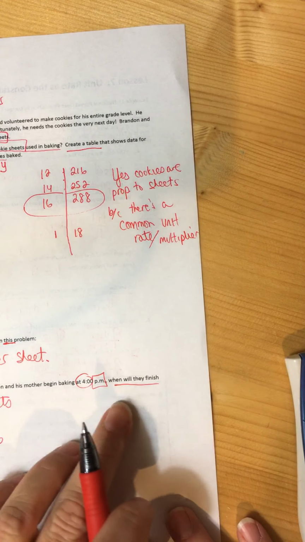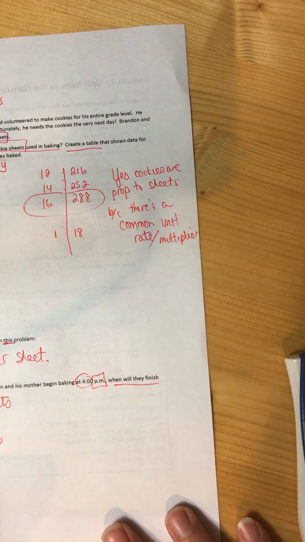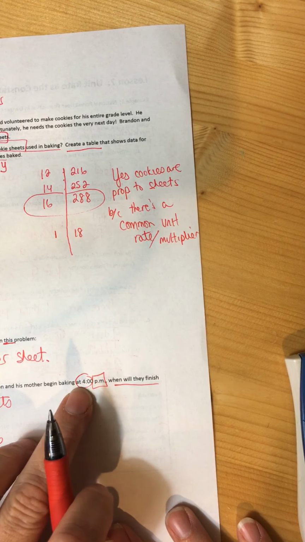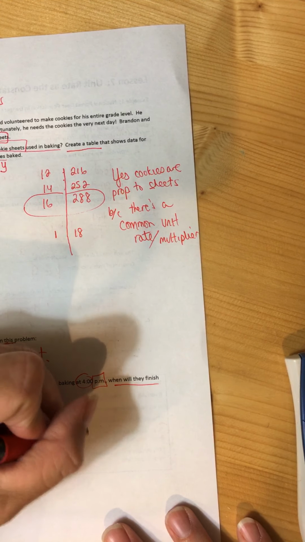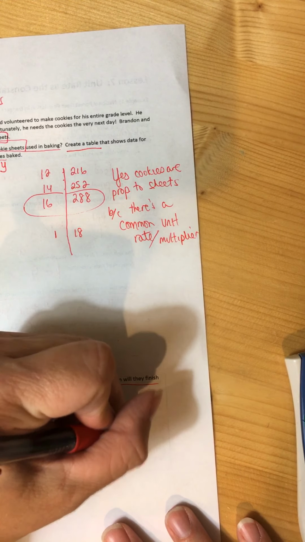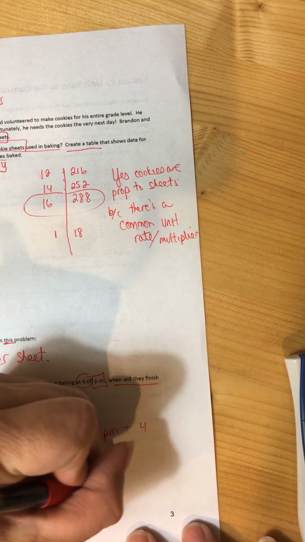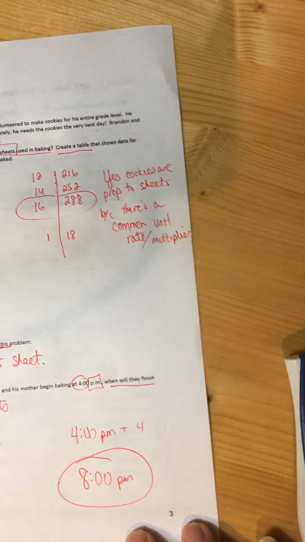I'm just checking back here to see what I was asked. When will they finish? So 4 hours after 4 o'clock, plus 4 hours more. That's going to be 8 o'clock p.m. that they finish.